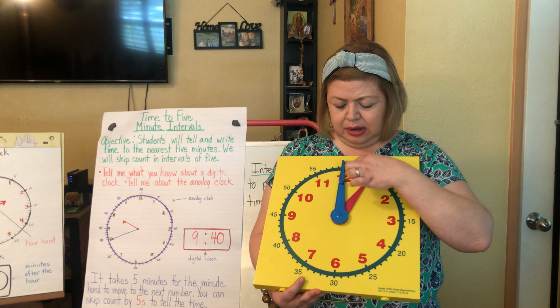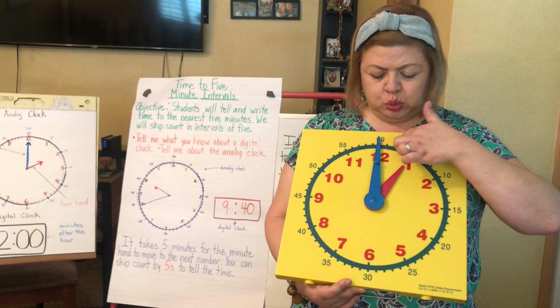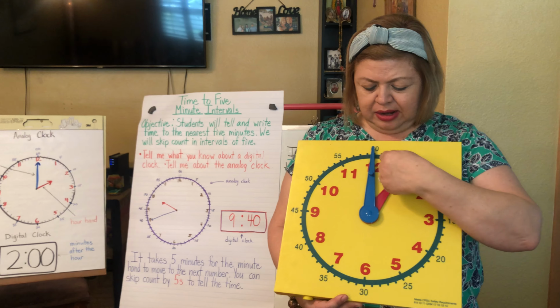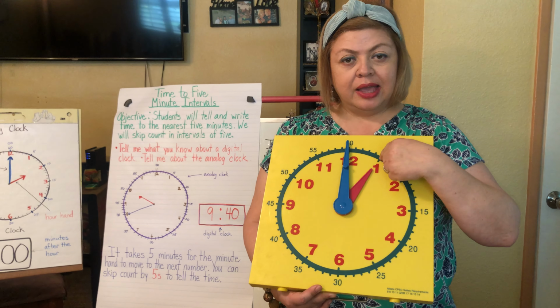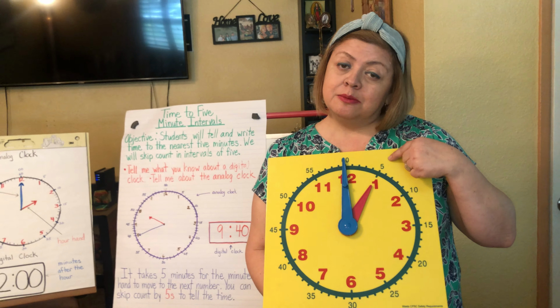If you recall, we said that there are 60 minutes in 1 hour. And there are 60 little lines that go all the way around the clock to show each minute. Each one of those little lines represents 1 minute. But instead of counting 1, 2, 3, 4, 5, we know that we could skip count by 5s because it's quicker and it's easier and faster for us to tell time that way. So being able to skip count by 5s is going to be super helpful for today's lesson.